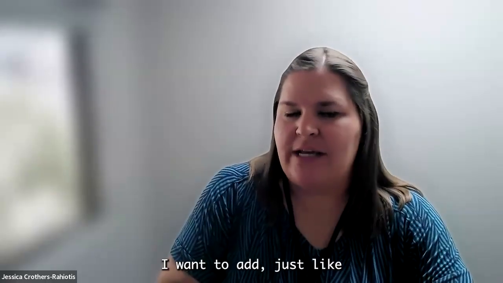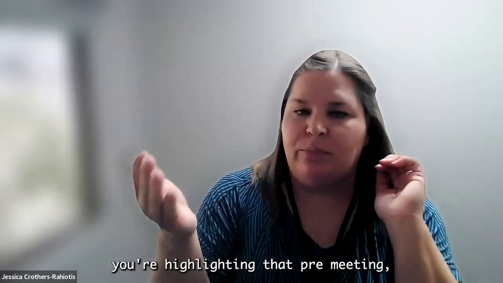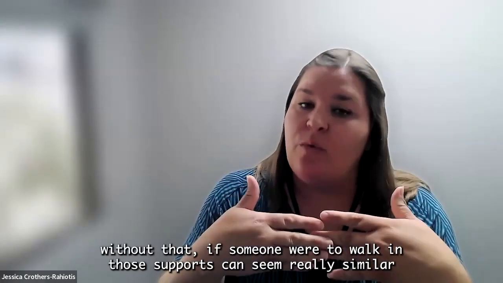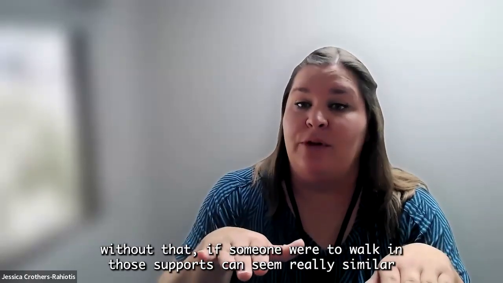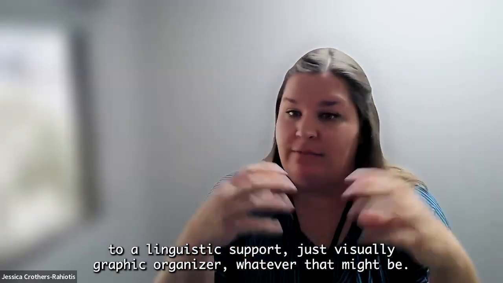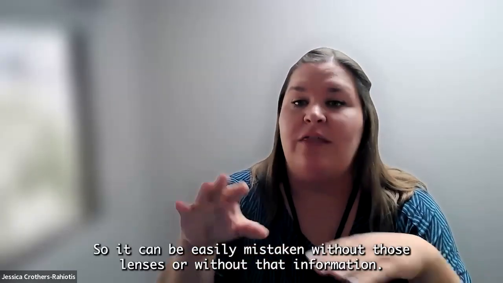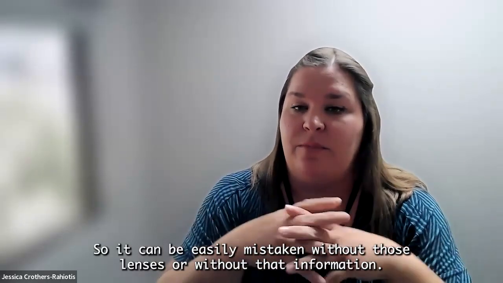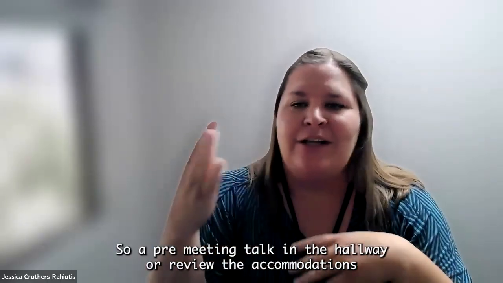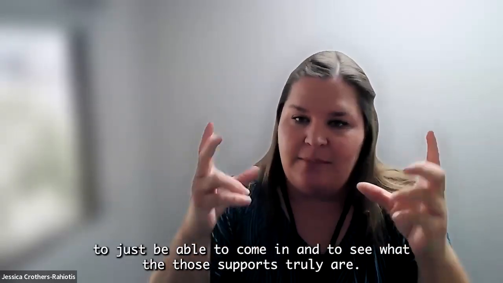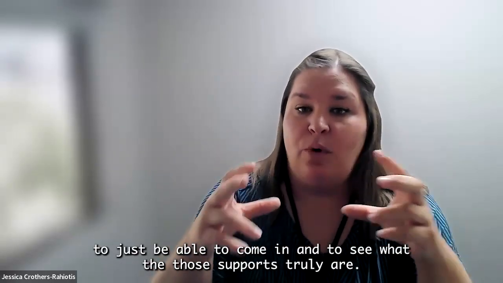I want to add, just like you're highlighting that pre-meeting, without that, if someone were to walk in, those supports can seem really similar to a linguistic support, just visually, graphic organizer, whatever that might be. So it can be easily mistaken without those lenses or without that information. So a pre-meeting, a talk in the hallway, a review of the accommodations are really important to just be able to come in and to see what those supports truly are.